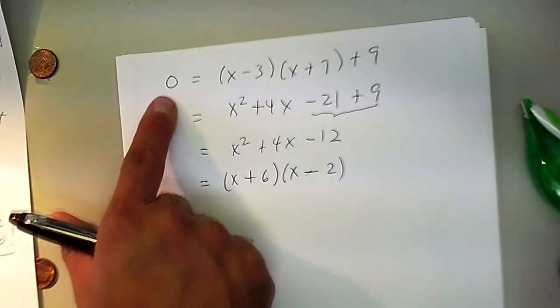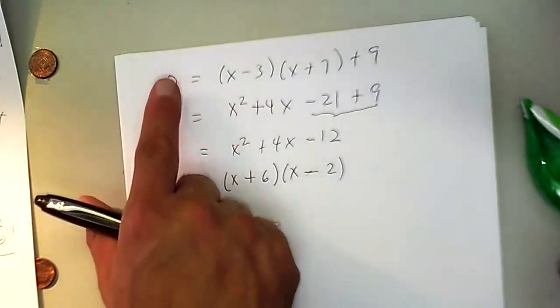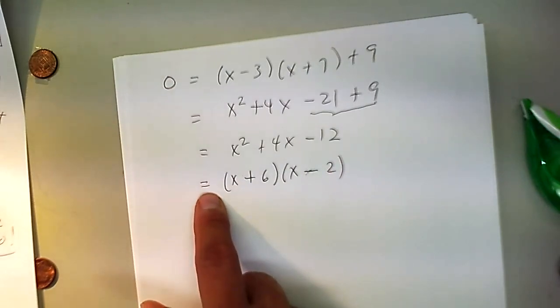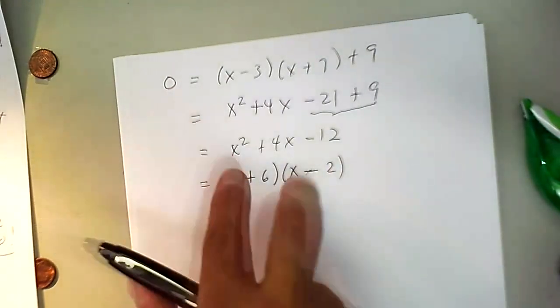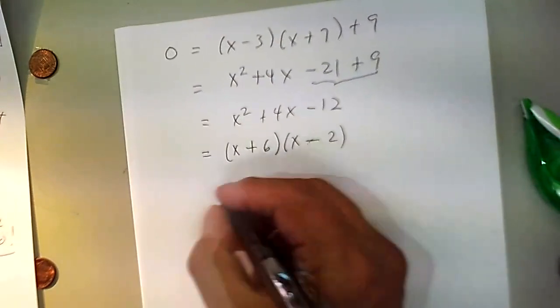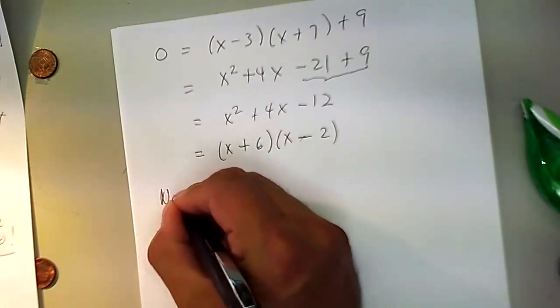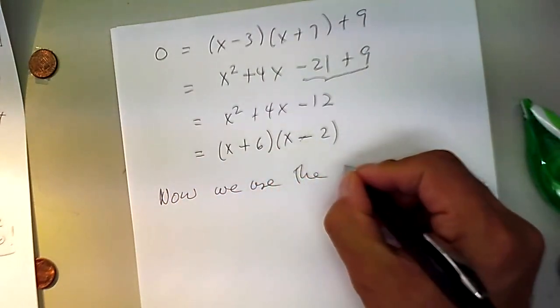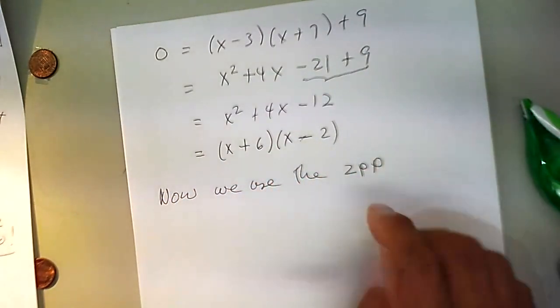Now we have a zero product, and all of that is equal to 0. So now we can use the zero product property, ZPP.